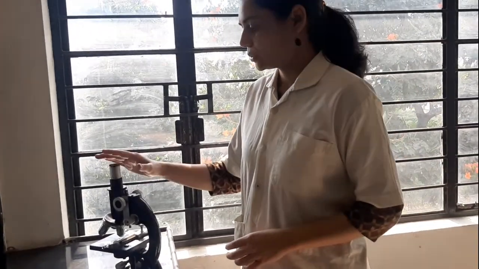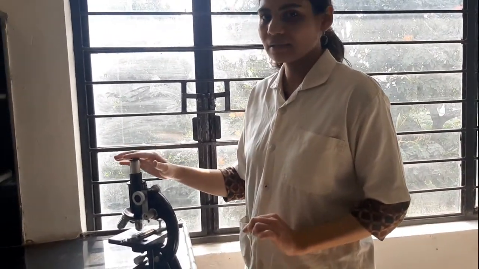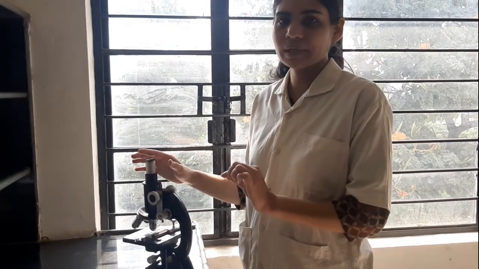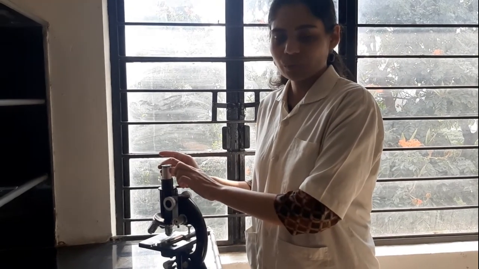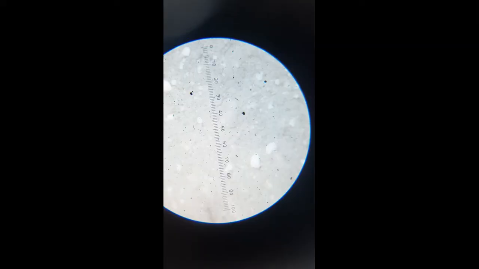Now you will have to observe the particles and write down how many particles fall into which range. Now we will see how you see the particles through the microscope.